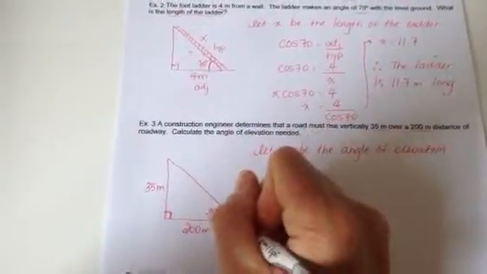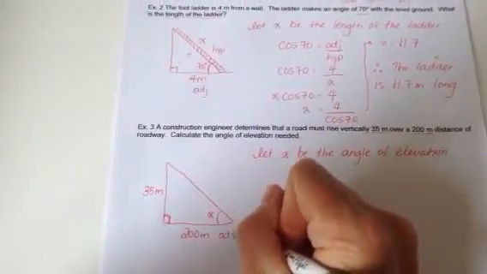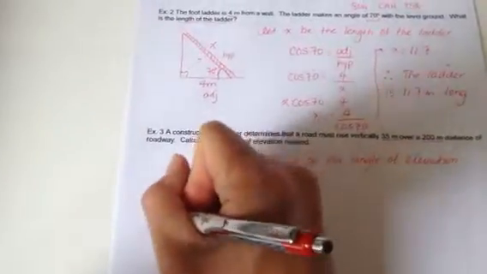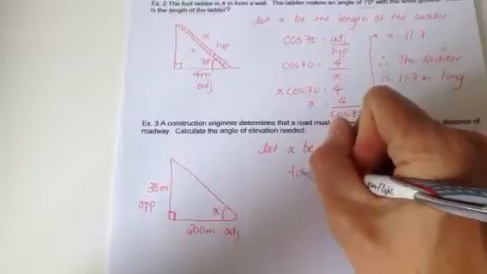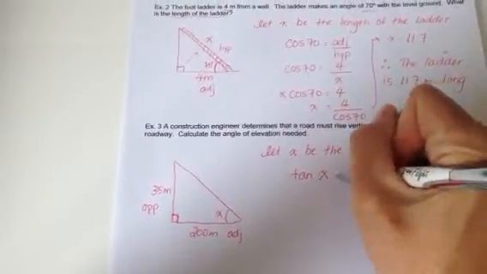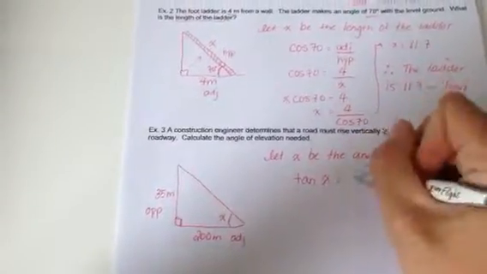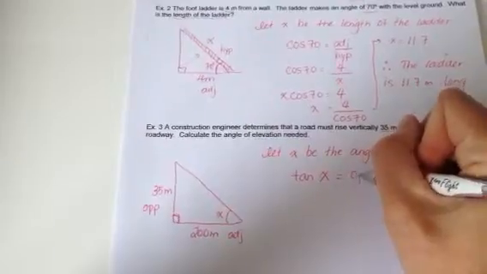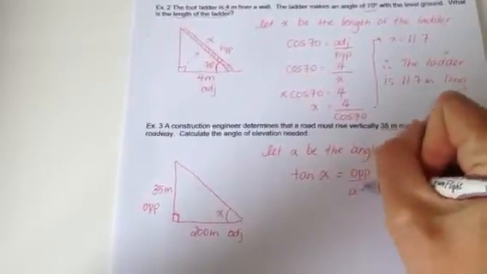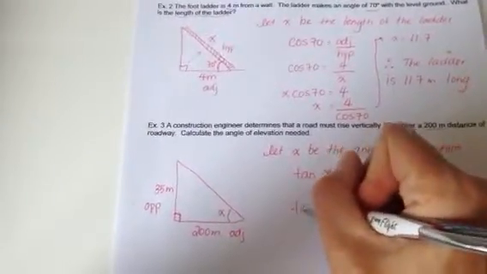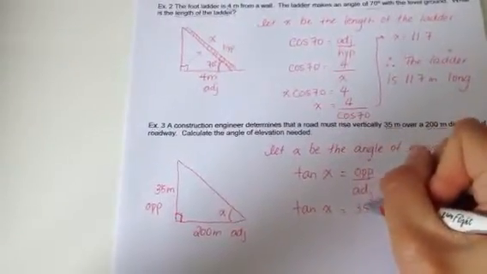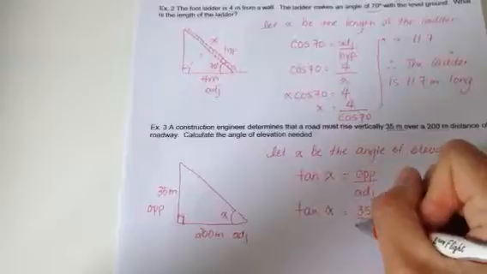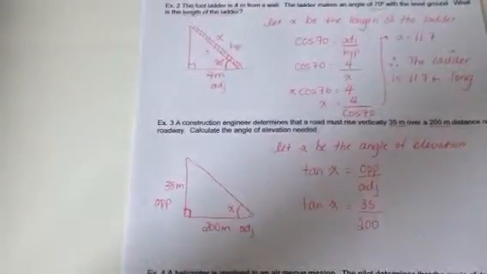So this right here is the adjacent and opposite over here. So it's going to be tan of x, we're looking for the angle, is opposite over adjacent. So tan of x is equal to the opposite, 35, over the 200.